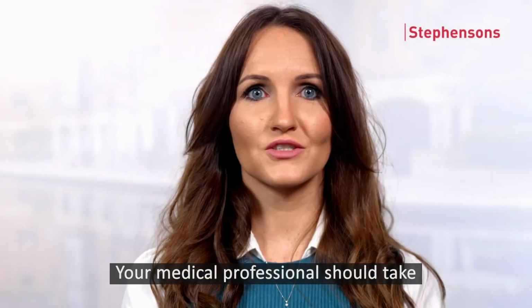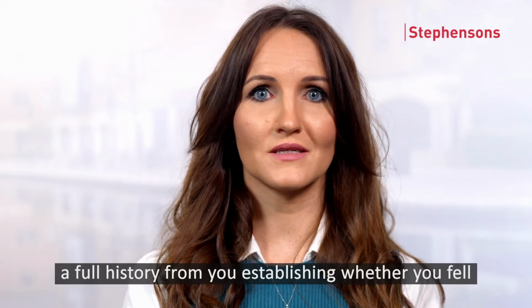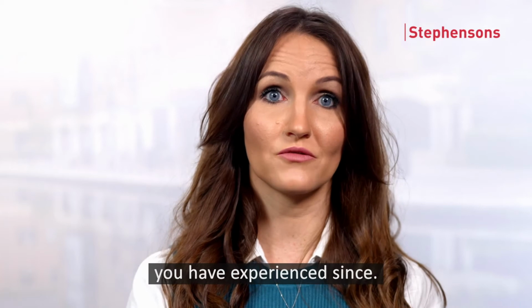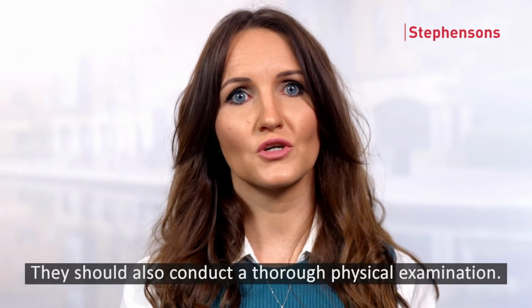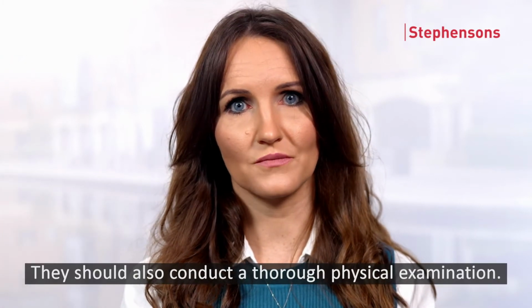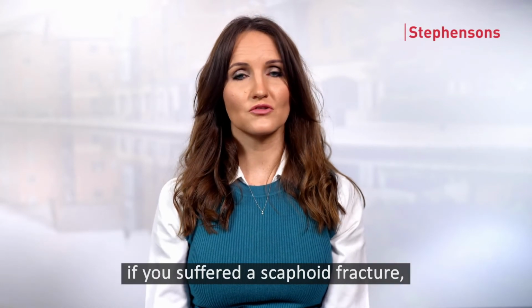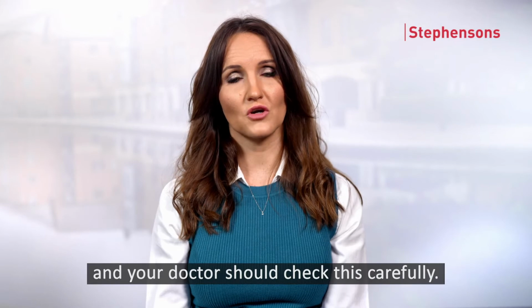Your medical professional should take a full history from you, establishing whether you fell on an outstretched hand and what symptoms you have experienced since. They should also conduct a thorough physical examination. On the back of the hand, there's an area that is known to be tender if you suffered a scaphoid fracture, and your doctor should check this carefully.